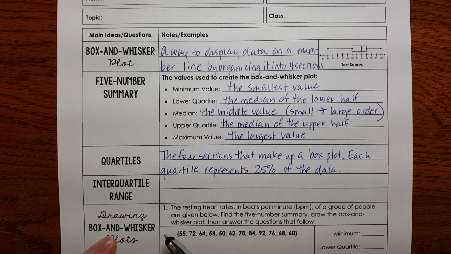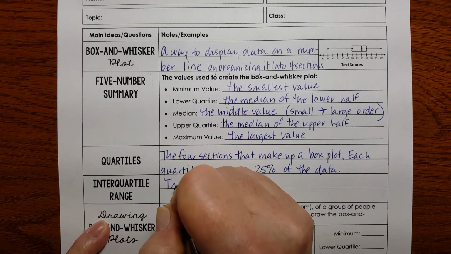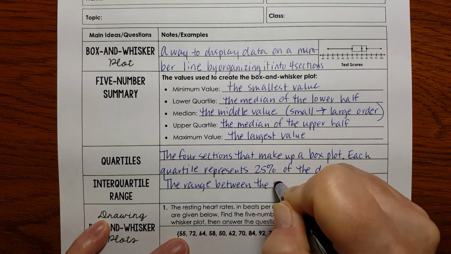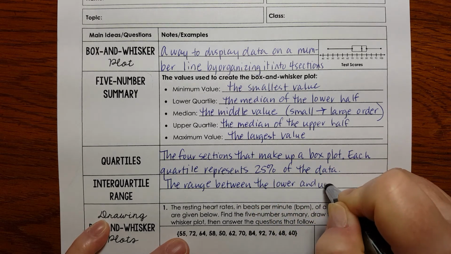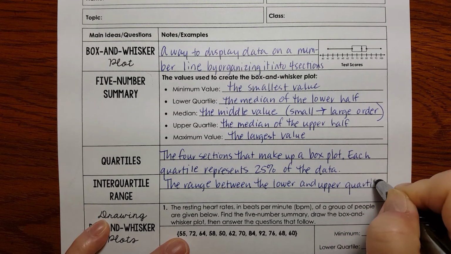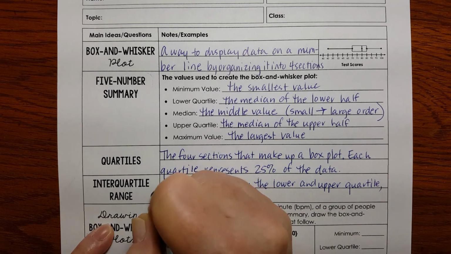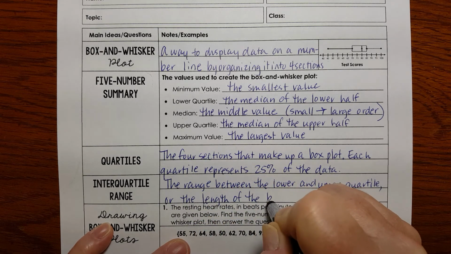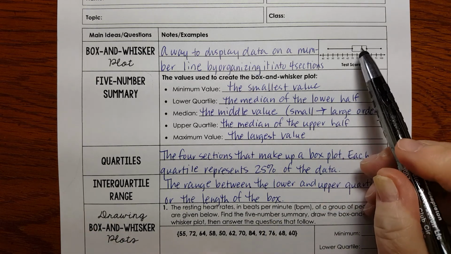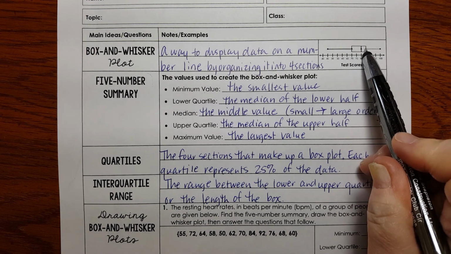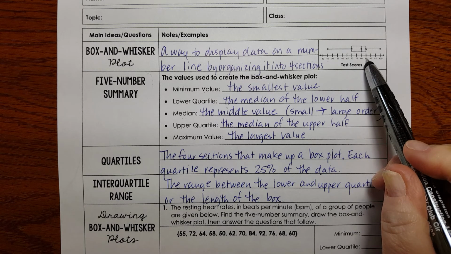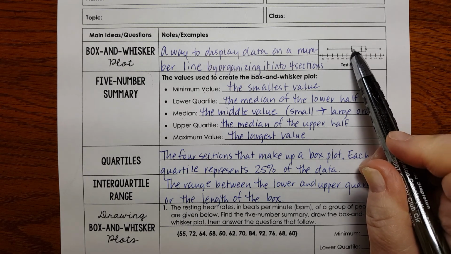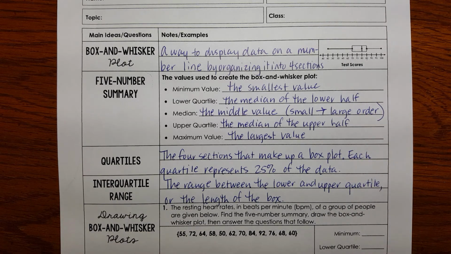We also talk about the interquartile range. The interquartile range is the range between the lower and upper quartile, or the length of the box. Here on our little example, this is our interquartile range. Our upper quartile is 85, our lower quartile is 70. 85 minus 70 is 15. So the interquartile range here would be 15. And those are our notes for box and whisker plots.